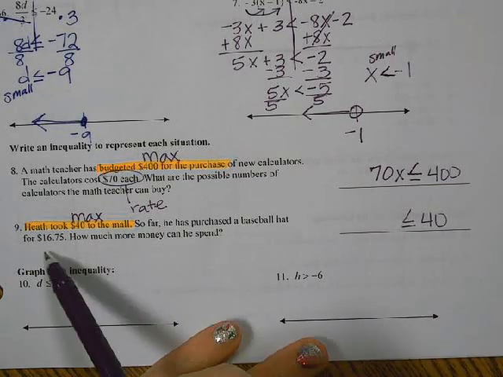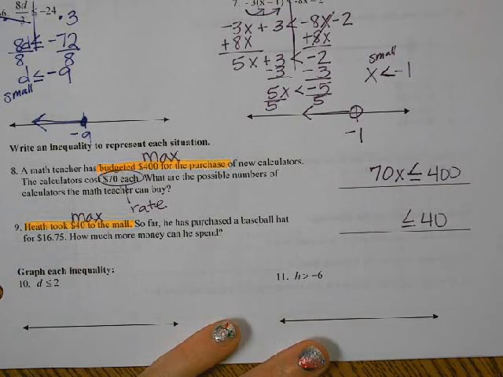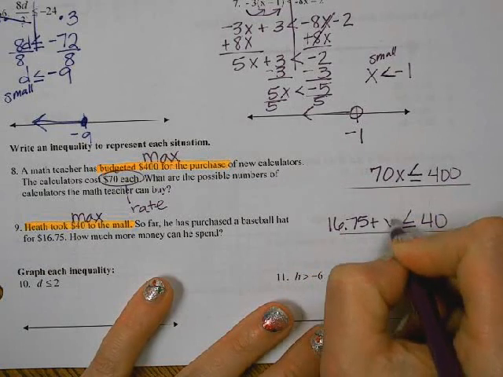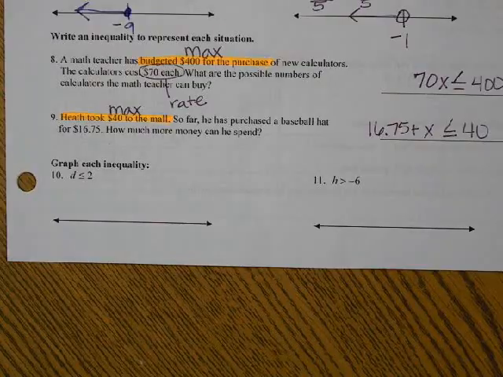Then it says he's purchased a baseball hat for $16.75. How much more money can he spend? So the baseball hat plus what else he's buying is going to be less than or equal to that $40. Okay.